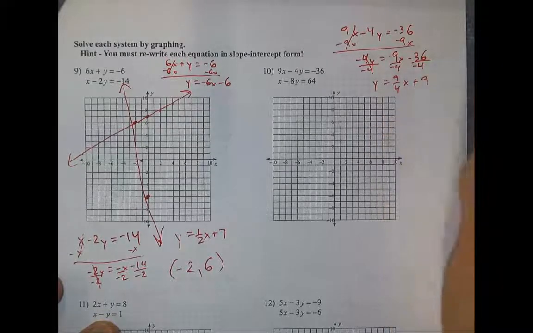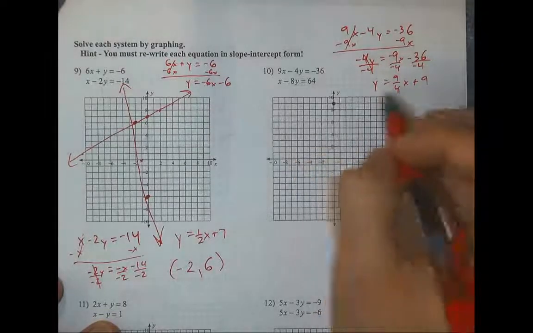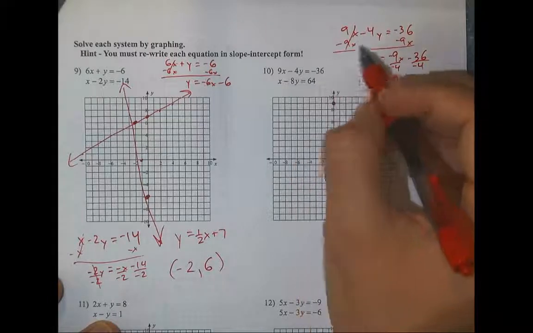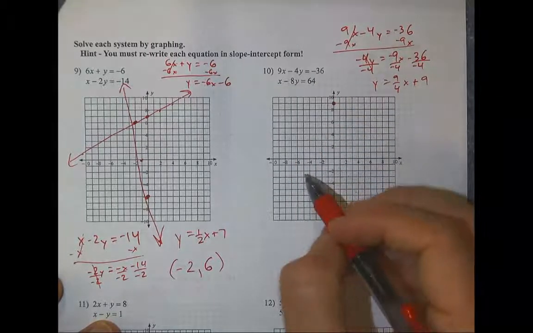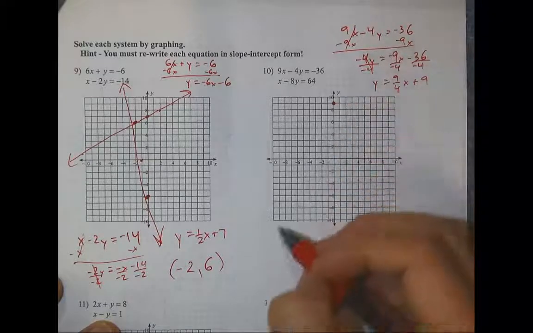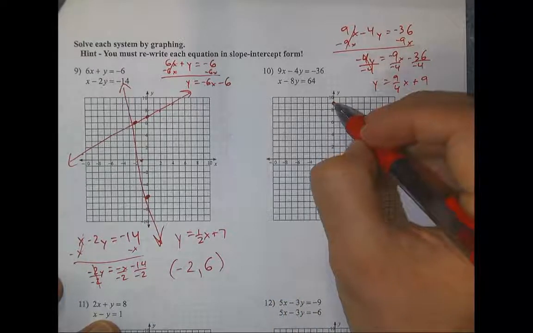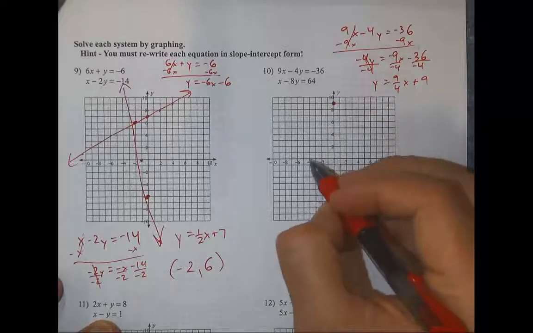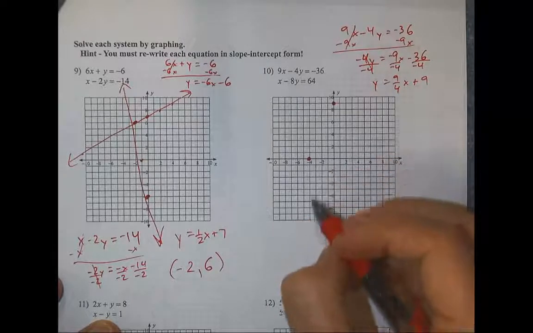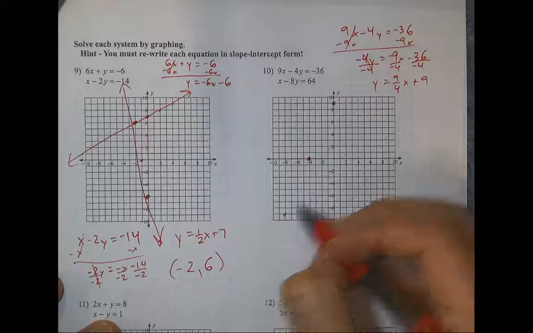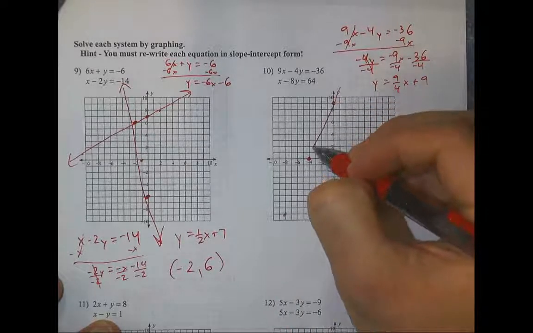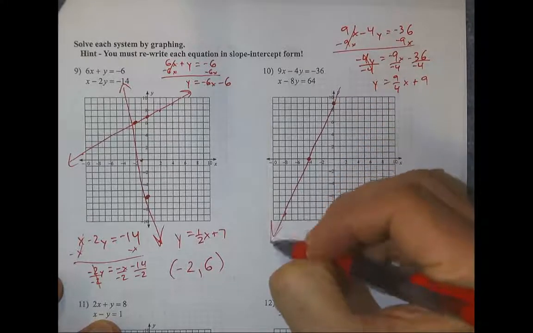Positive 9. So starting at 9, and I'm going up 9 over 4, way off the graph up here. So I'm going to go down 9 this way so that my line stays positive. I'm already at 9, so down 9 gets me to 0, and then 4 this way. Down 9, that puts me at negative 9. 4 this way. Let's do a little better with this line. Okay.